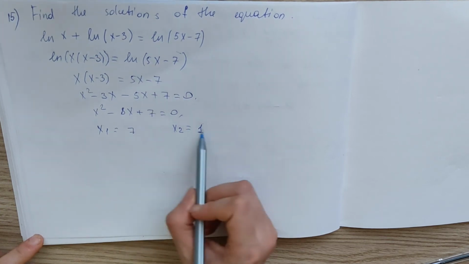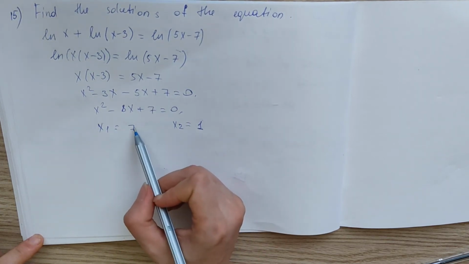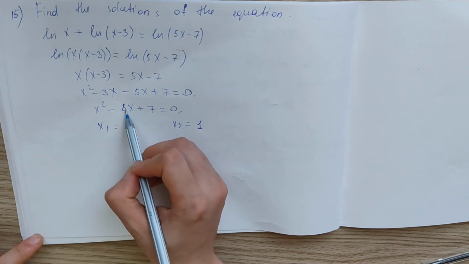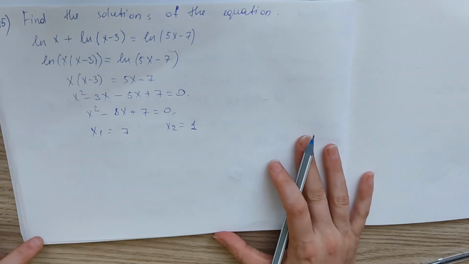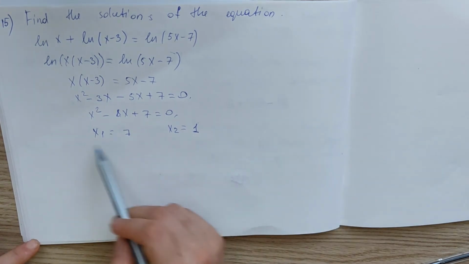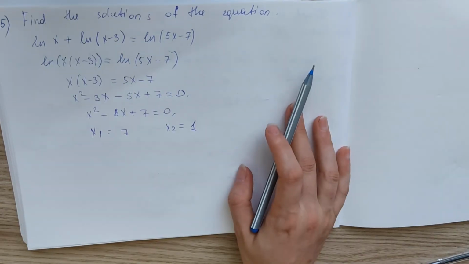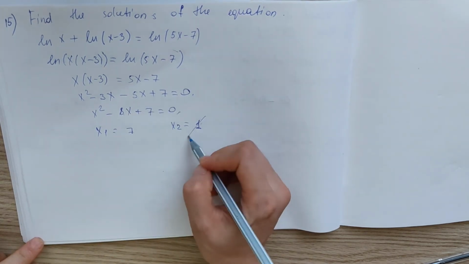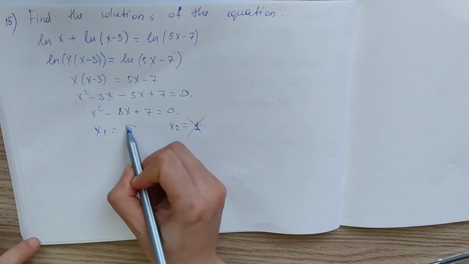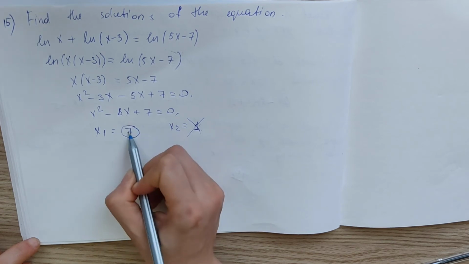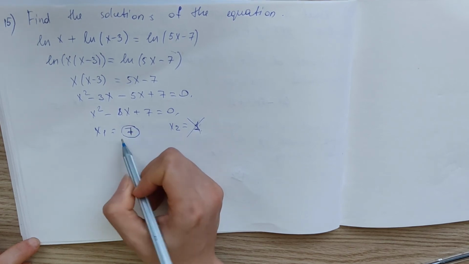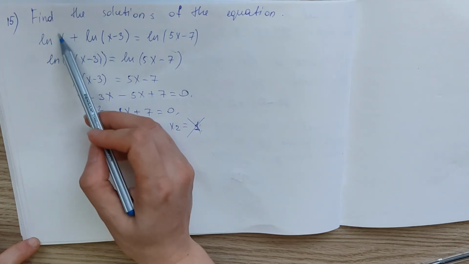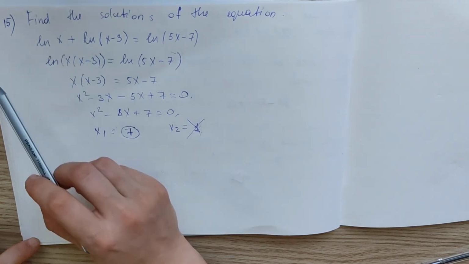The sum of 7 and 1 is equal to 8. But one of these roots is not our answer. 1 is not our answer. Our answer is 7, because we know that here we should not have 1. Okay.